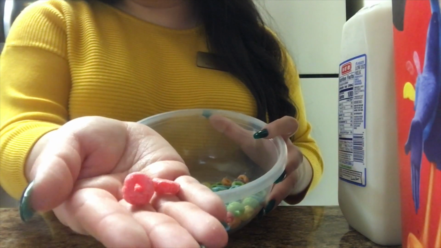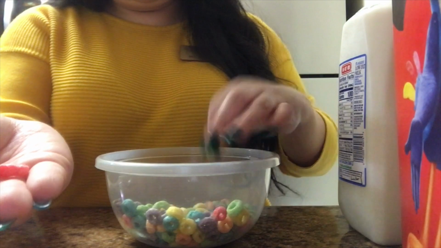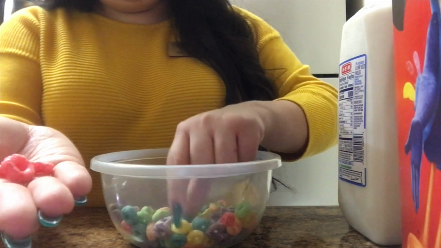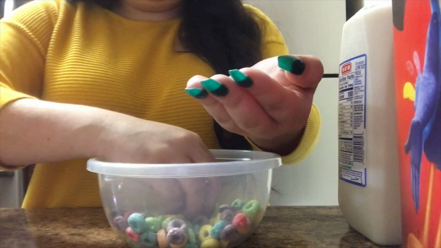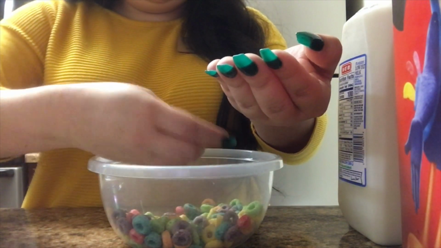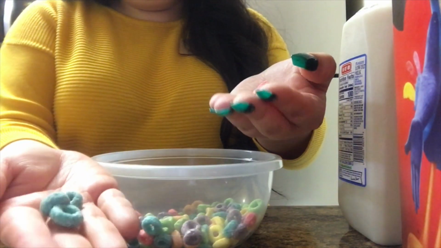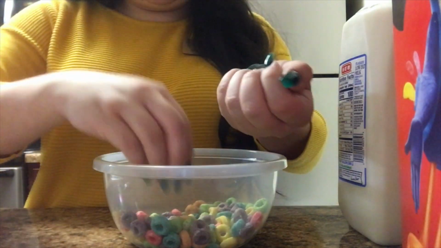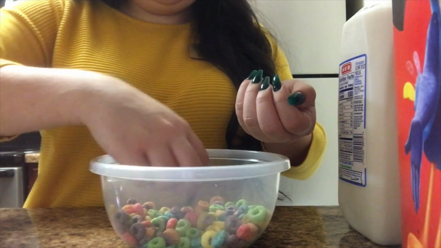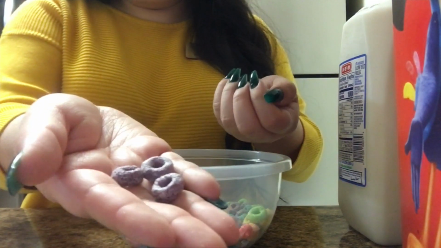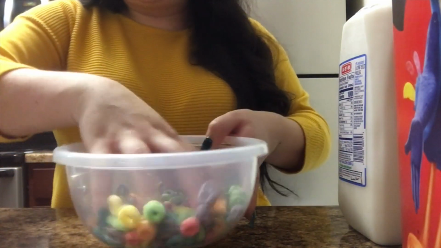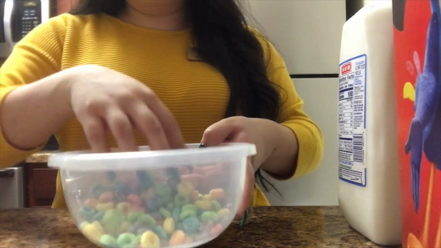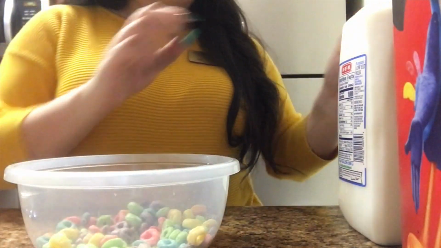So here I have red, and then I can sort them out by yellows, reds, blue. I also have purple. You see that? But when I put them together, now the colors are all mixed. So that's an example of mixture.